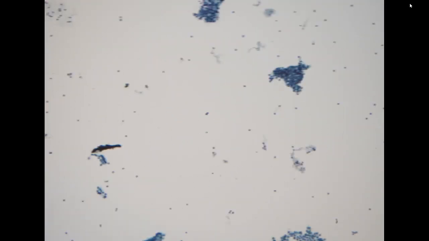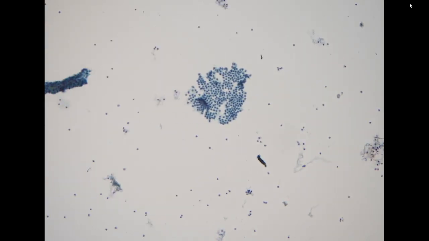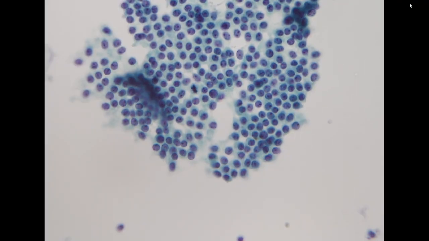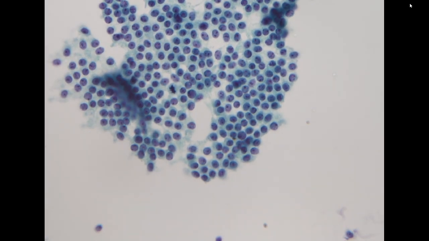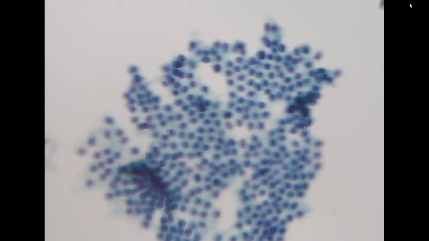And I think we should still call this, in my old routine reporting style, atypical, presence of atypical cells and cytomorphology compatible with neuroendocrine tumor, but we can also call it positive because it's a malignant diagnosis now.